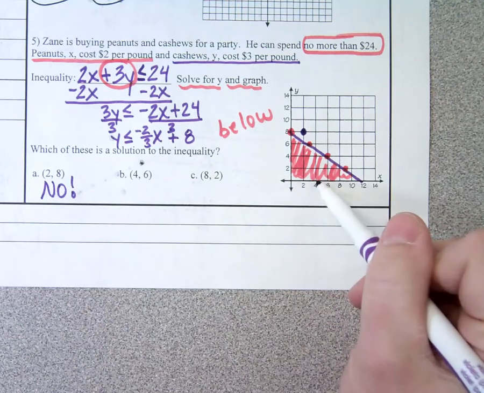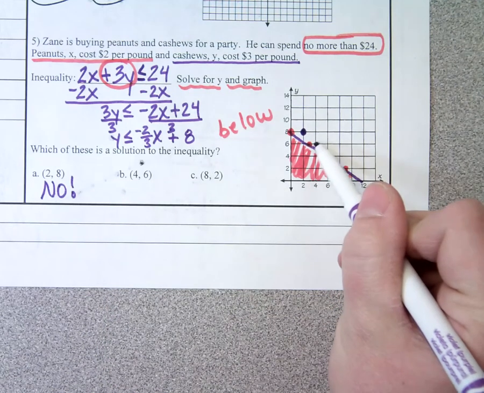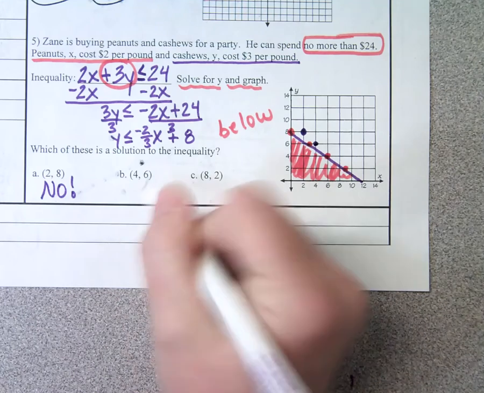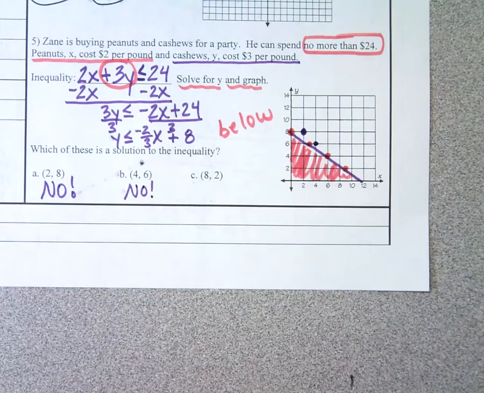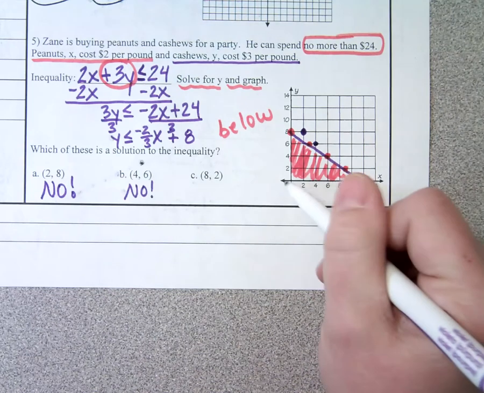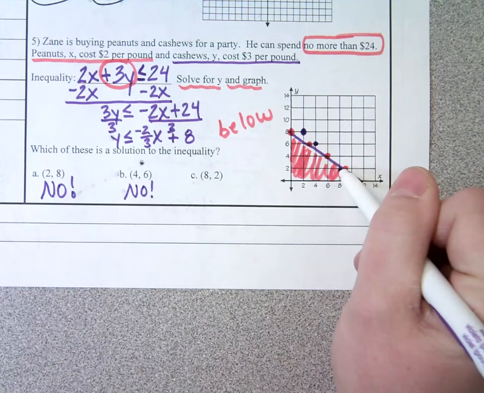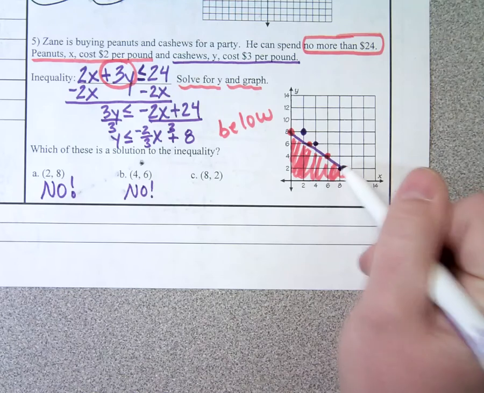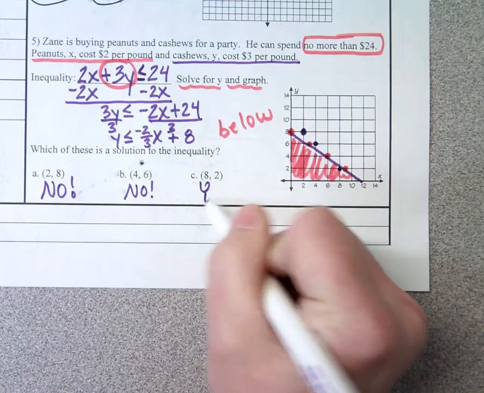4, 6. I go right 4, I go up 6. Is that in the shaded section? No, it is not. And what about 8, 2? I go right 8, I go up 2. Is that in the shaded section? You betcha. So that is a solution.